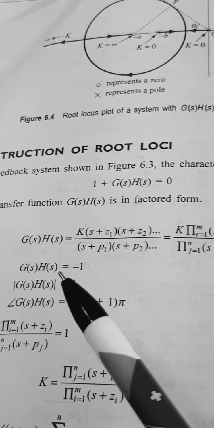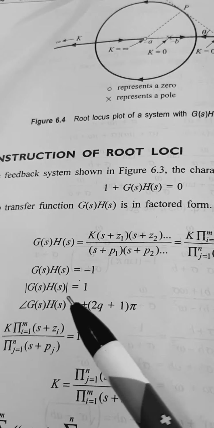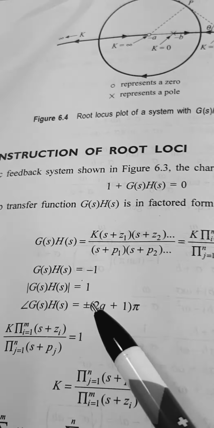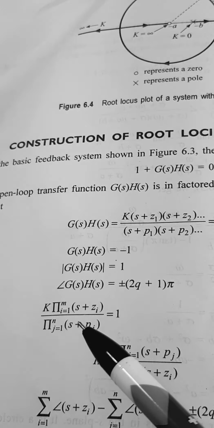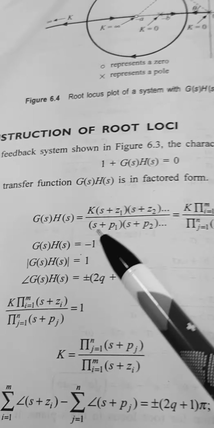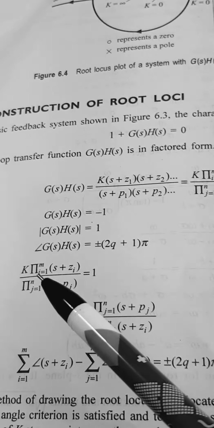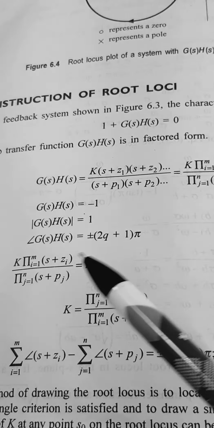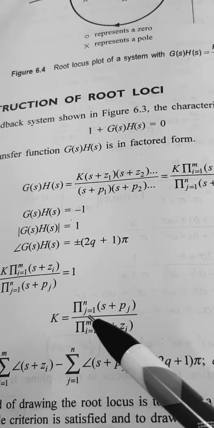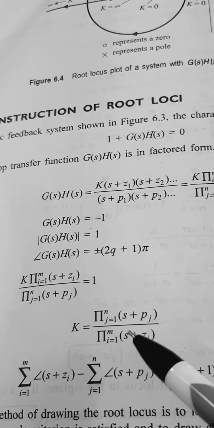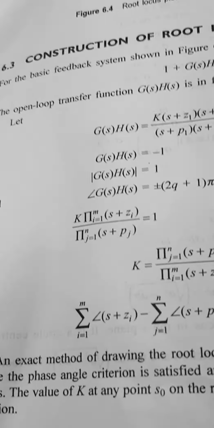Now G(s)H(s) is equal to minus 1. The magnitude of G(s)H(s) is equal to 1. The angle of G(s)H(s) is equal to plus or minus (2q plus 1) pi. So from the magnitude condition, K will be equal to product of j equal to 1 to n (s plus pj) divided by product of i equal to 1 to m (s plus zi).